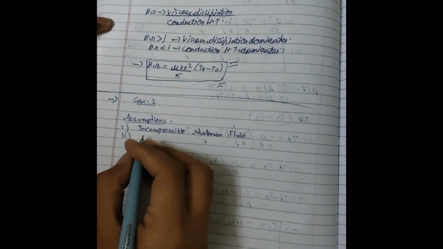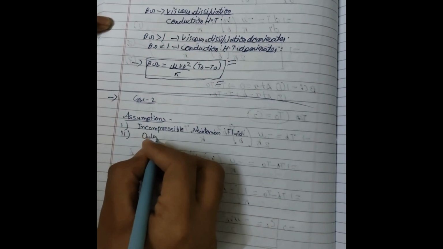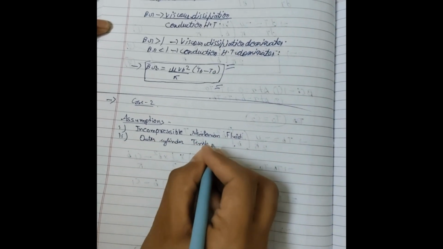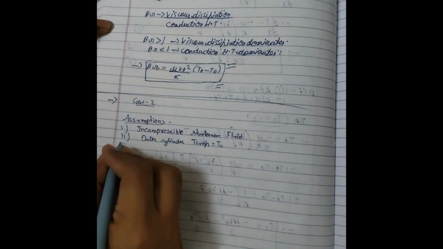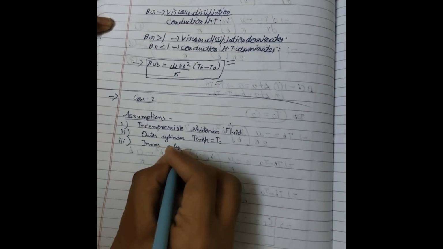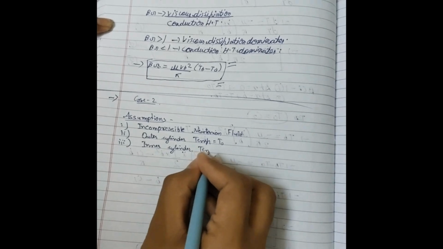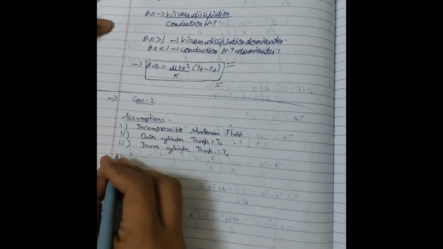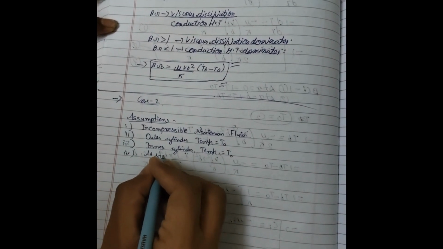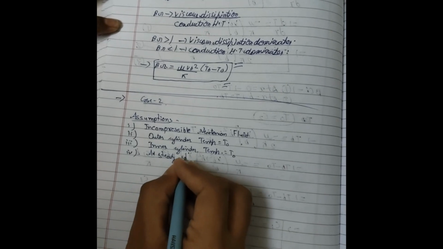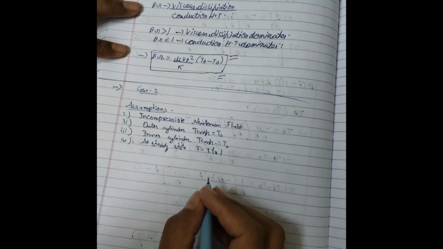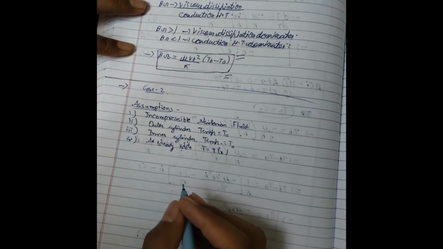Now our assumption 2 is the outer cylinder has temperature T naught, and our inner cylinder temperature is also T naught. And at steady state, T is a function of x. As we can see, this is a similar case as the previous one, but only the boundary conditions have changed.